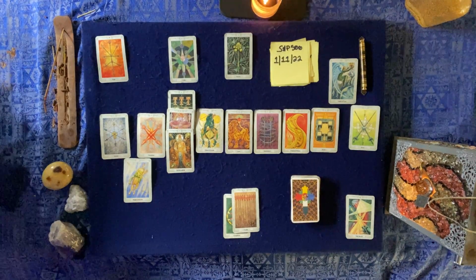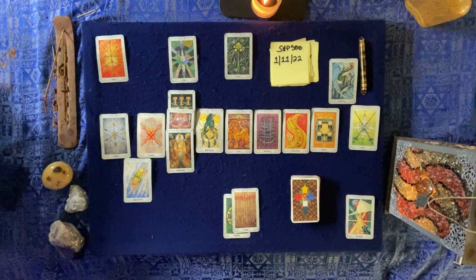Oh, and you can check out the second portion of this reading where we identify the highs and lows and where they are within the time frame of this reading using pattern recognition.